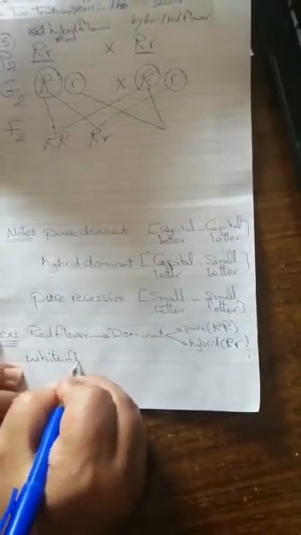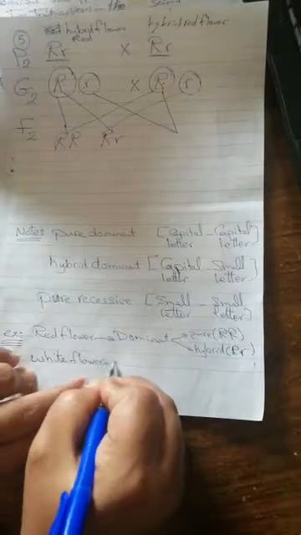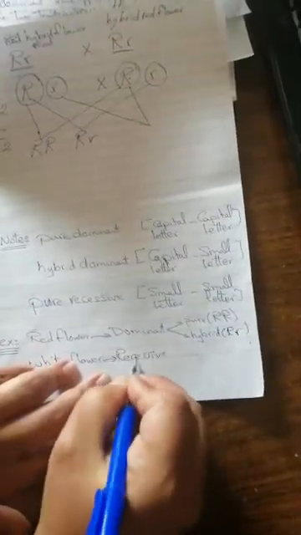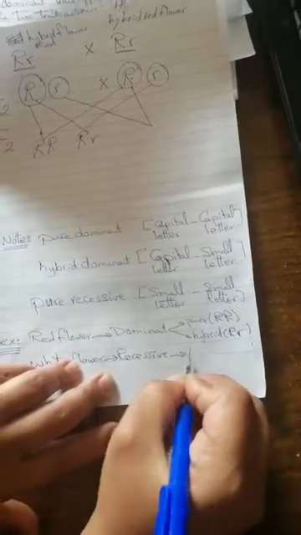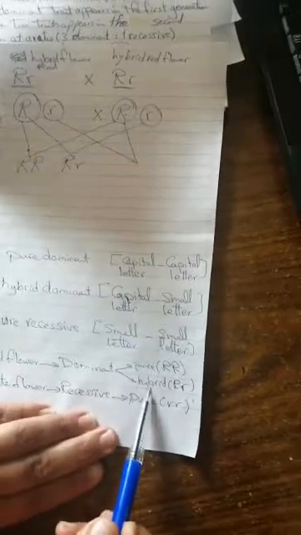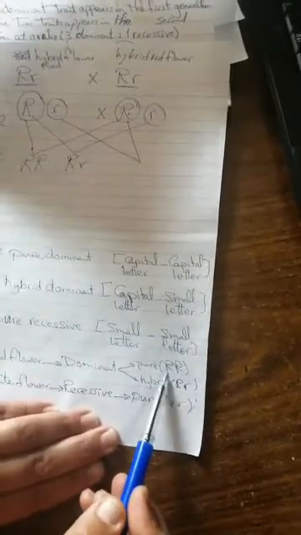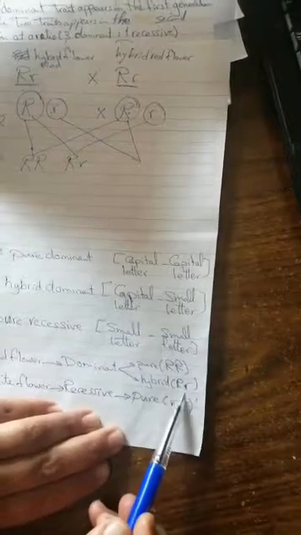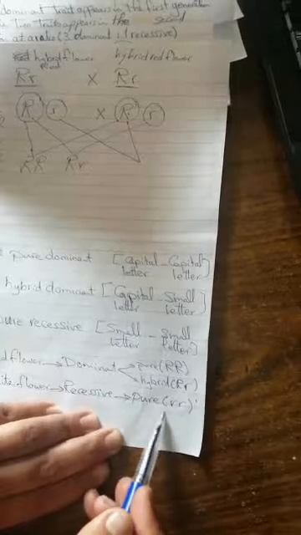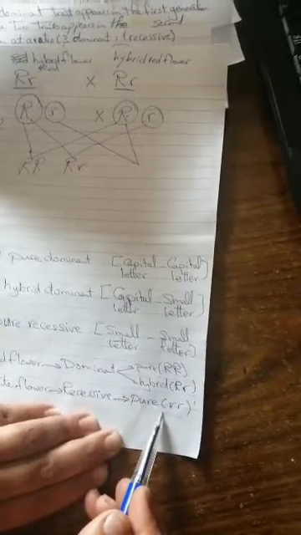The white, which is the contrast of red, white flower, is recessive. Okay? This recessive is also pure. This pure is R small, R small. You understand now? So here, dominant may be pure or hybrid. It's implied by two capital letters in case of pure. If it's hybrid, it's implied by one capital and one small. If it's pure recessive, it's implied by two small letters.